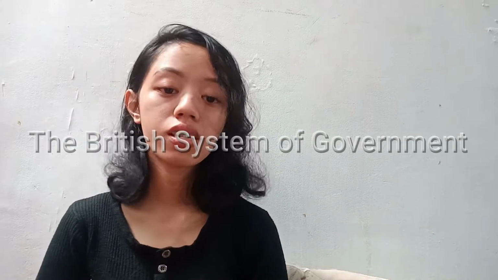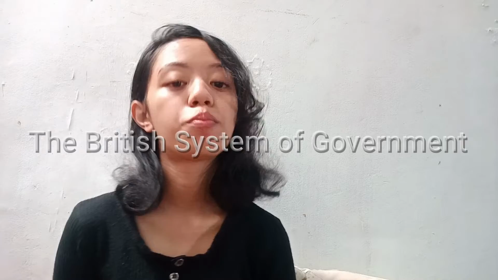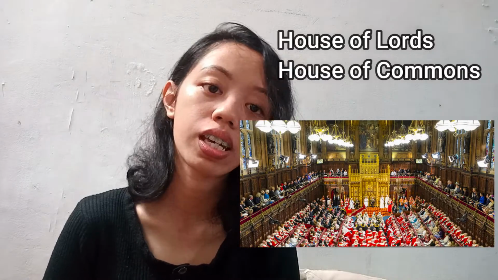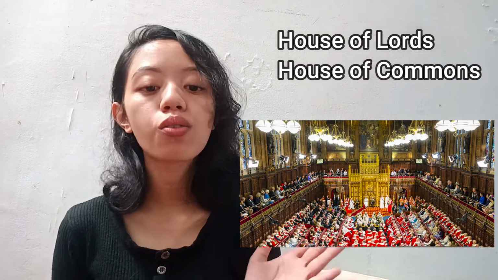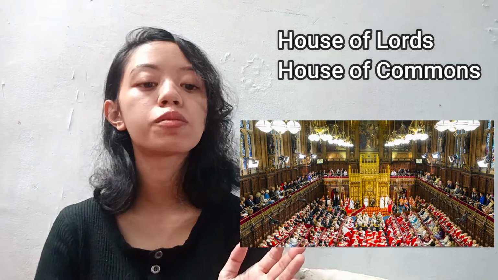Three, the British system of government. The British government has two houses of parliament of the United Kingdom. They are the House of Lords and the House of Commons. They are housed in the Palace of Westminster, where the British government sits.